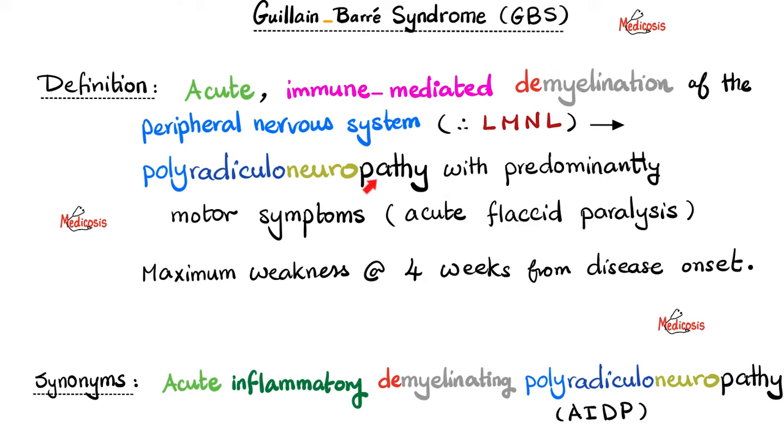What does pathy mean? Pathology. What does neuro mean? Peripheral nerve. What does radiculo mean? The nerve root as it exits from the spinal cord. What does poly mean? Many. So we have diseases in many nerves and in many nerve roots.